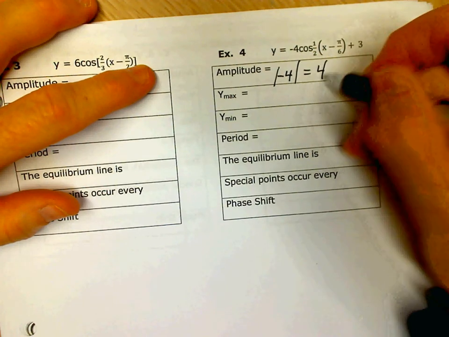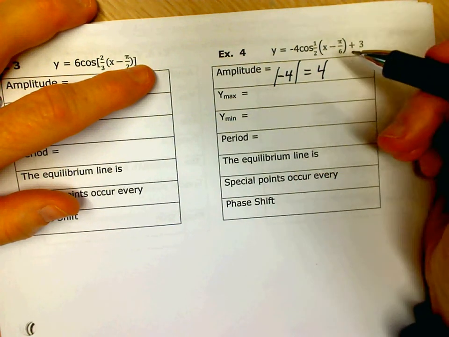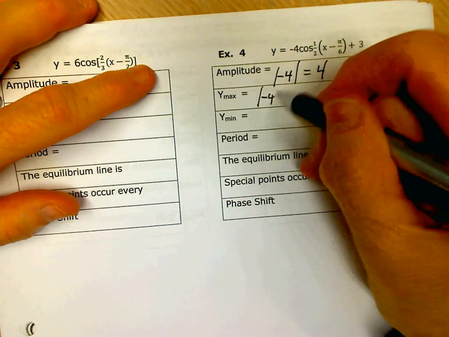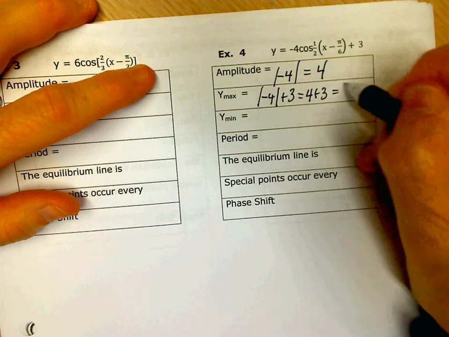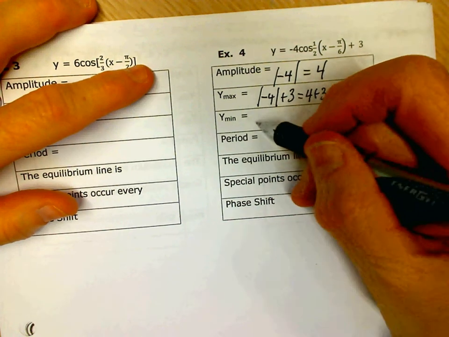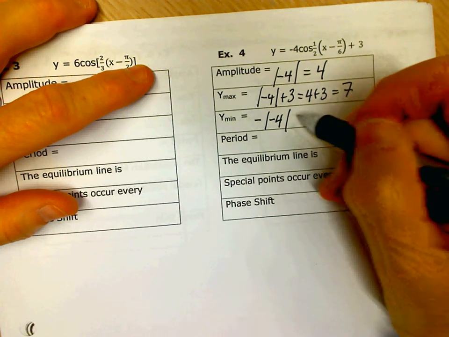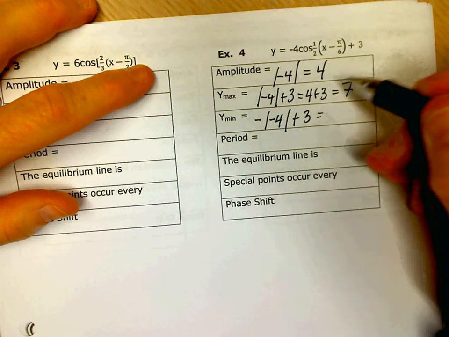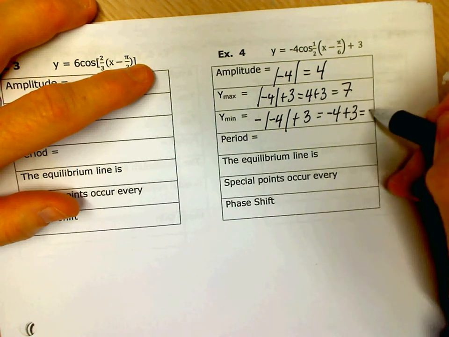What's our max going to be? What's our minimum going to be? So that's going to be negative 4 plus 3 equals negative 1.